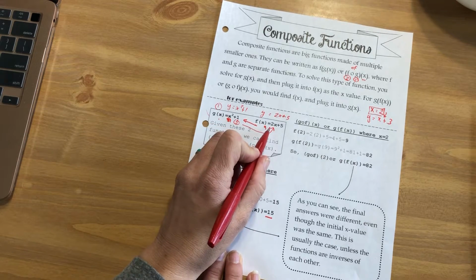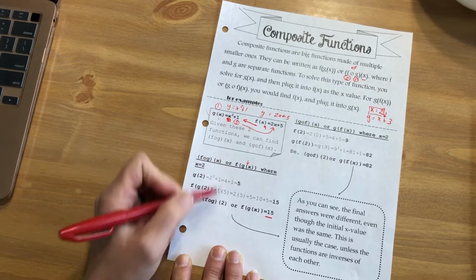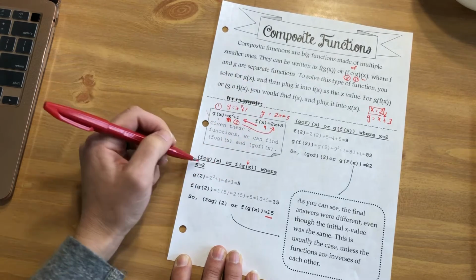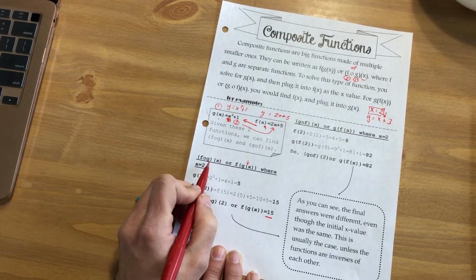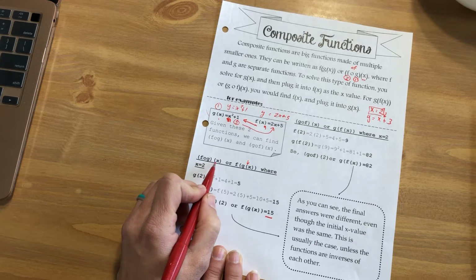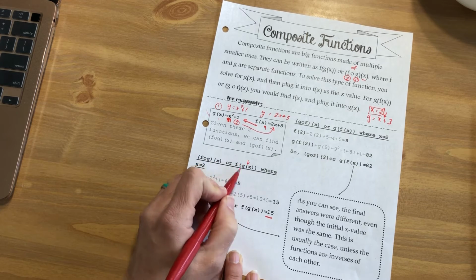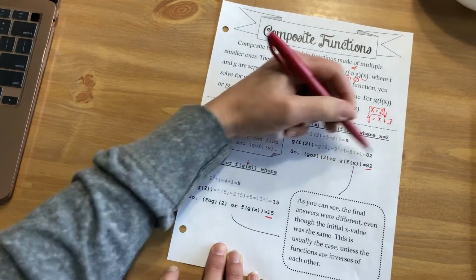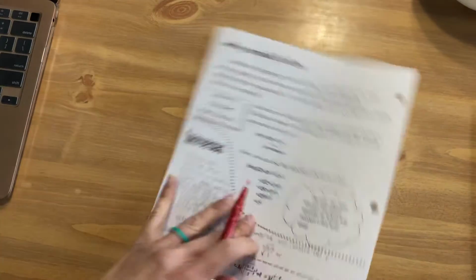So we're choosing one, plugging into the other, or we can go the opposite direction, choose the first one, plug it in. It depends on which order they say. We always start with the function that is closest to the x, or the function that is on the inside. And as you can see, we got 2 different answers on that one.